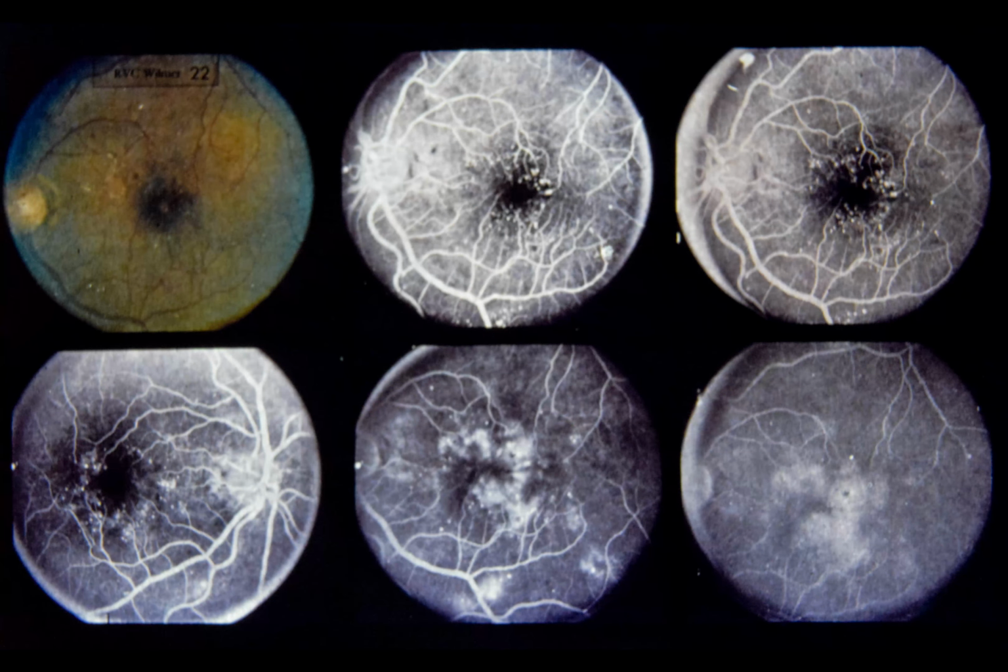Slide 22. Background retinopathy with macular edema. Let us now examine in some detail the ophthalmoscopic and angiographic features of background retinopathy. This 52-year-old black female has been diabetic for 16 years. Visual acuity had deteriorated to 20/40 in each eye over a 1-year period.